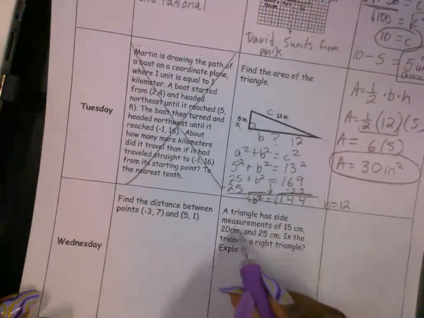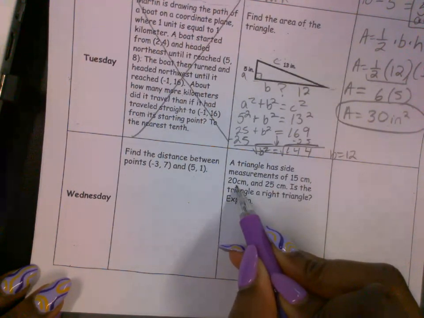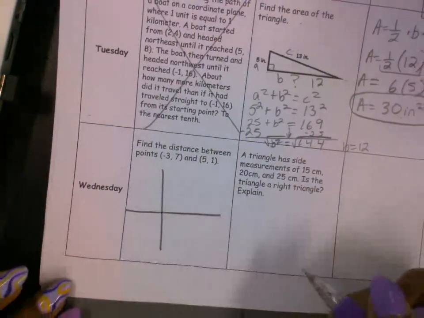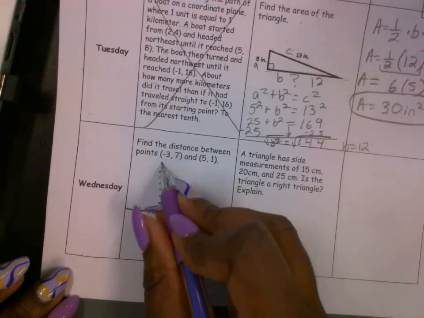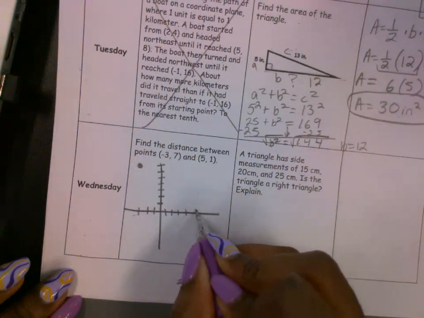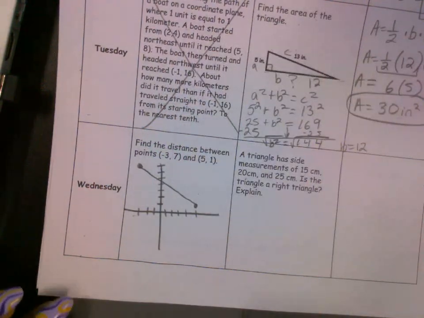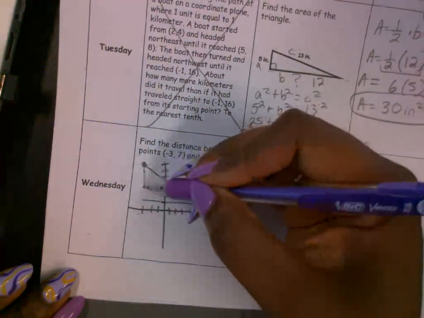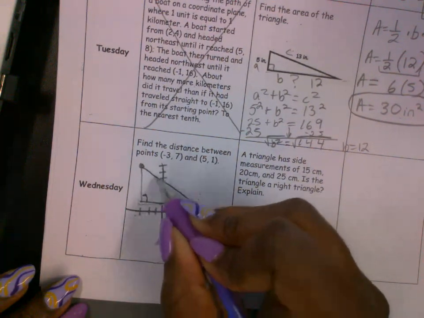All right. The triangle has side measurements of 15, 20, and we don't have a... well, let's see if we can try to graph this. We got 1, 2, 3, 1, 2, 3, 4, 5, 6, 7. This is this point, -3 and up 7. 1, 2, 3, 4, 5, and up 1. So we're finding the distance from here to here. Use the grid lines to draw a right triangle. So we're going to use this grid line here and this one going up here. So this is a right triangle.